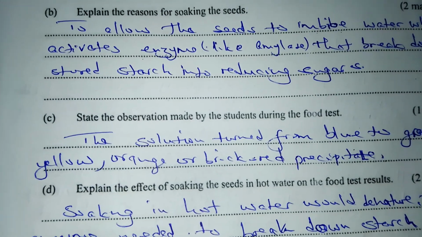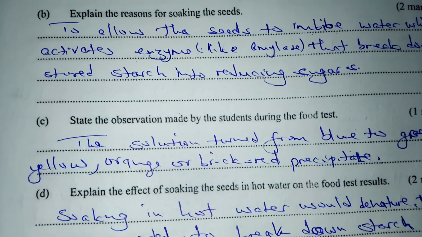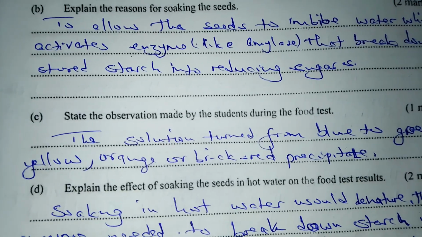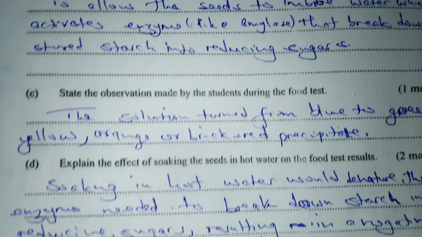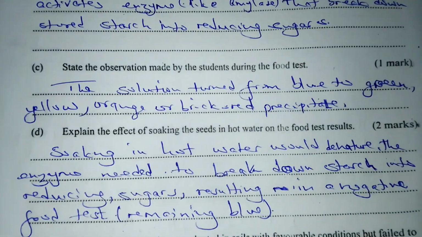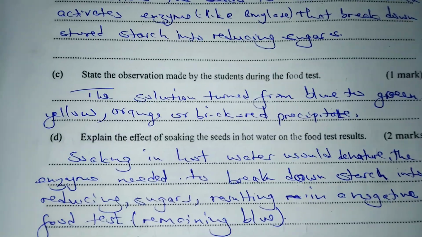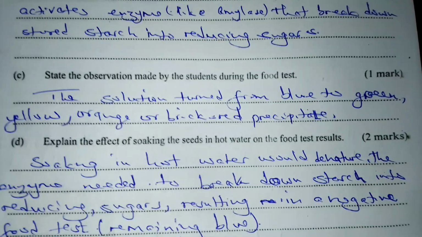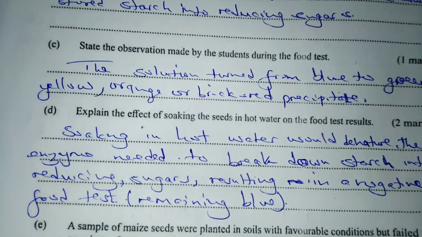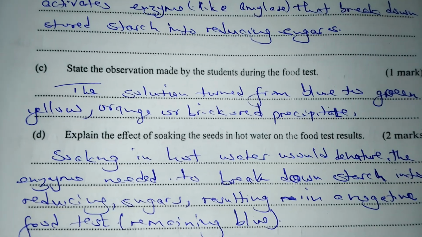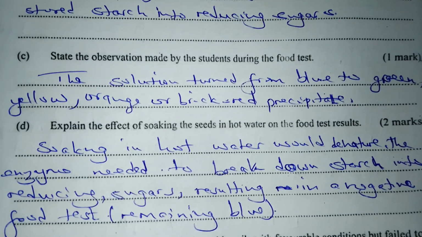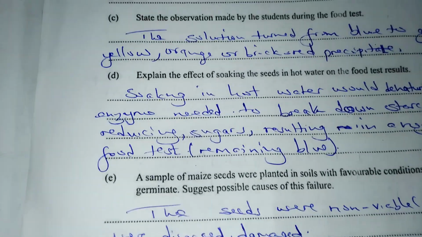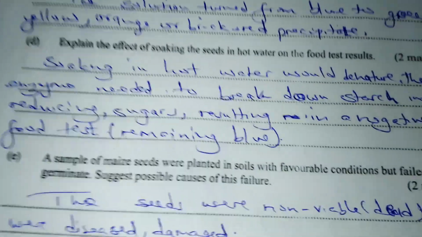So, 3D, explain the effect of soaking seeds in hot water on the food test results. Soaking in hot water will denature the enzyme needed to break down starch into reducing sugar, resulting in a negative food test, whereby that solution will remain blue after you have heated it thoroughly. It will remain blue.